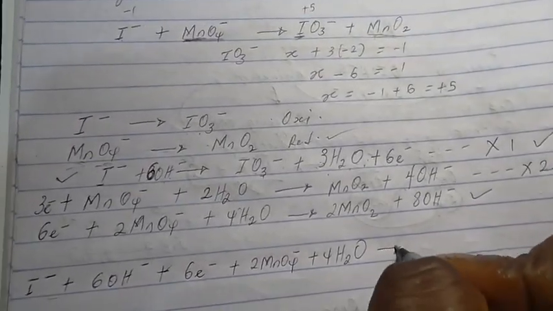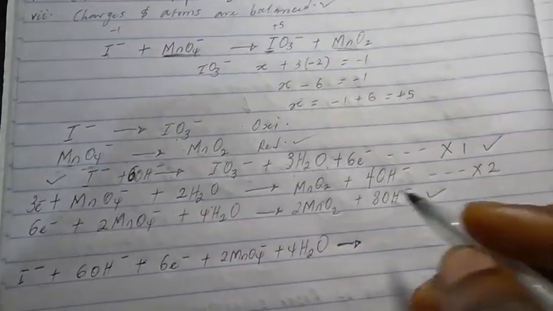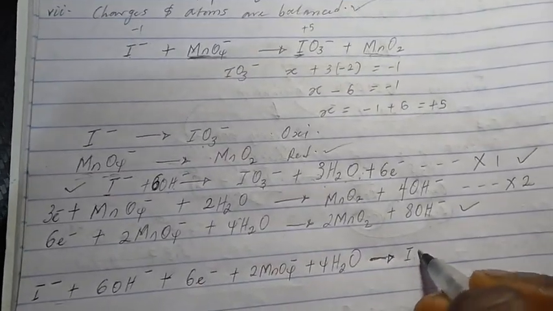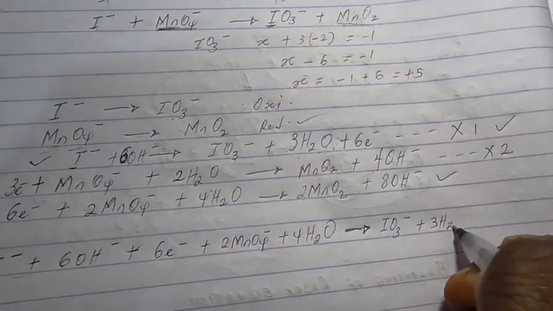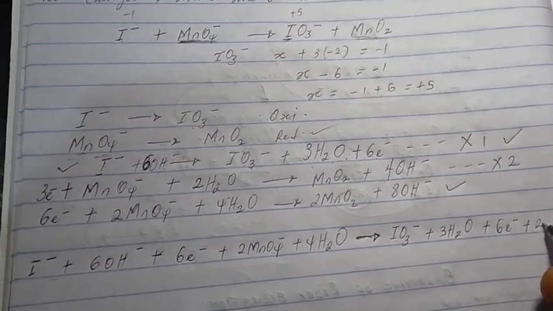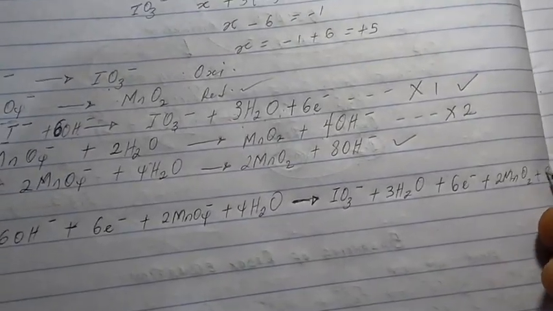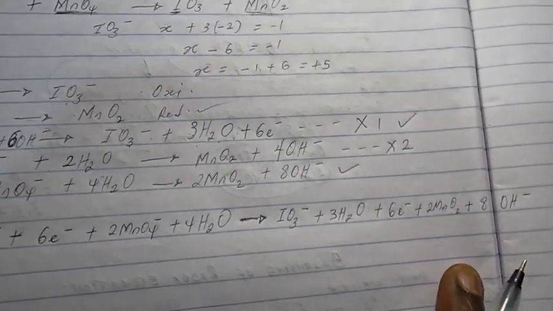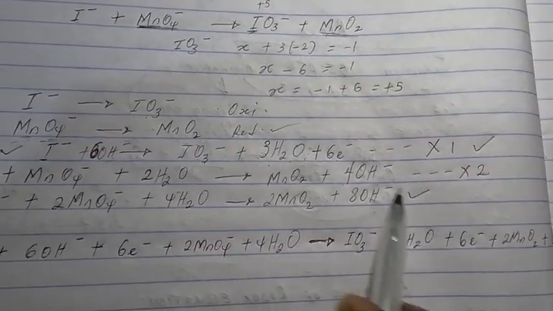Then carefully follow this through so that you will understand it. It's not so hard. Just follow the rules. It's very simple. Then for this part too now, that will be IO3 minus plus 3H2O plus 6 electrons plus 2 MnO2 plus 8OH minus. I hope you can see that. 8OH minus. So I've added what I have on this side now, product side to the product side here.